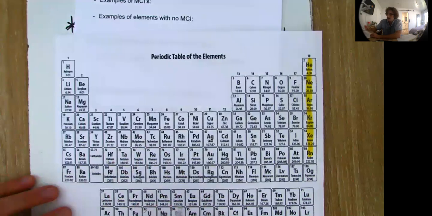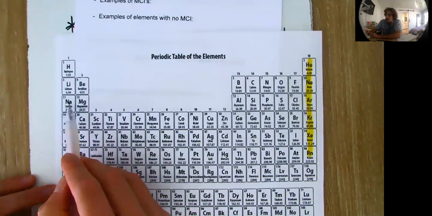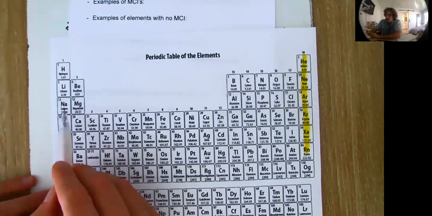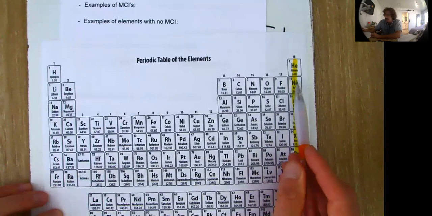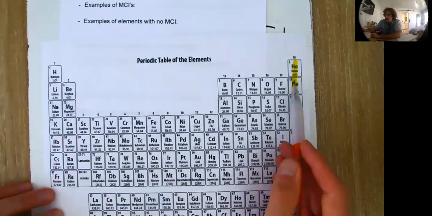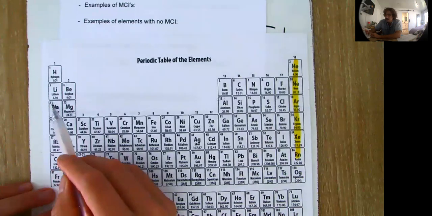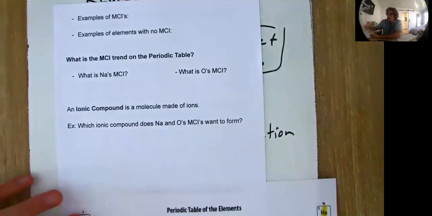Well, looking at the periodic table, you can see that sodium is right here, number 11, and it's going to have a most common ion with a positive 1 charge because sodium will lose its 11th electron to have the same number of electrons as the closest noble gas, number 10, neon. That means sodium, having 11 positive protons in the nucleus and 10 electrons in the electron cloud, that's 11 positives and 10 negatives, gives a positive 1 charge. So we would write it like this.